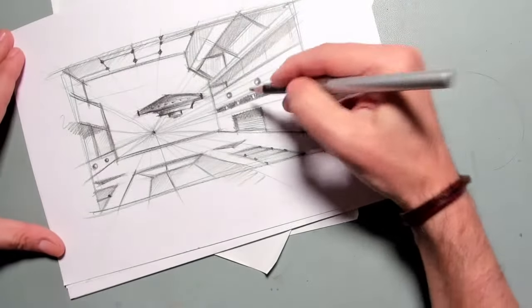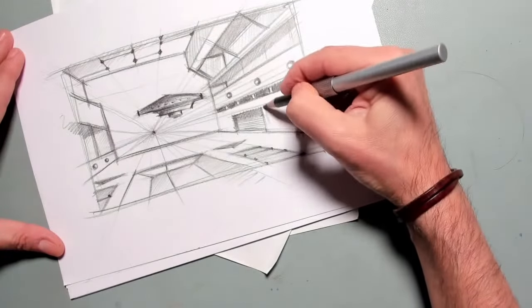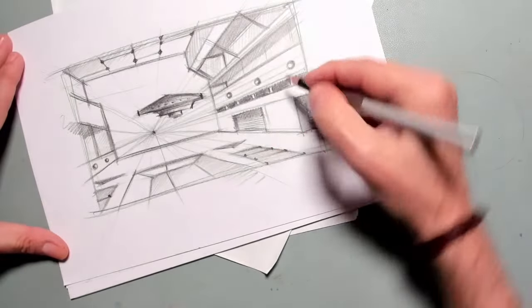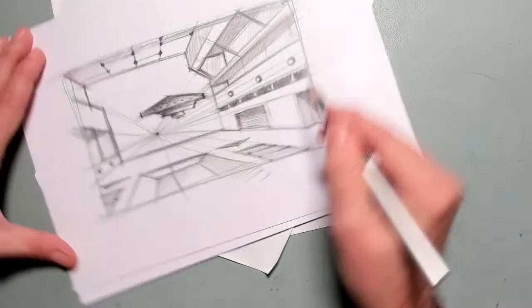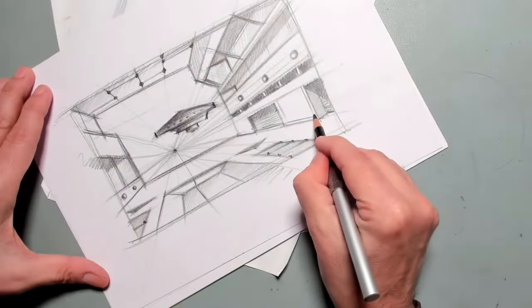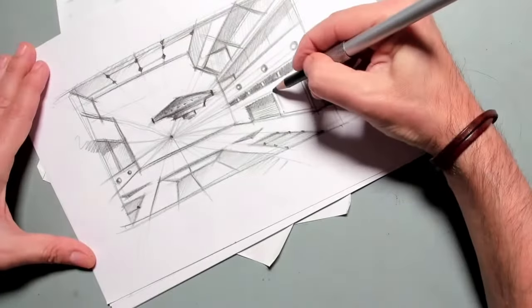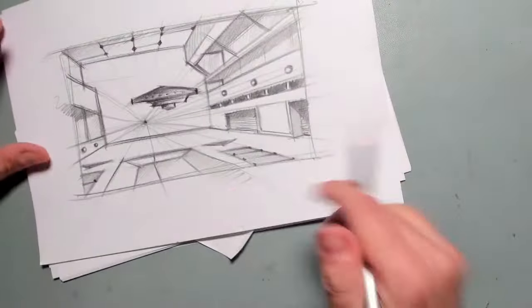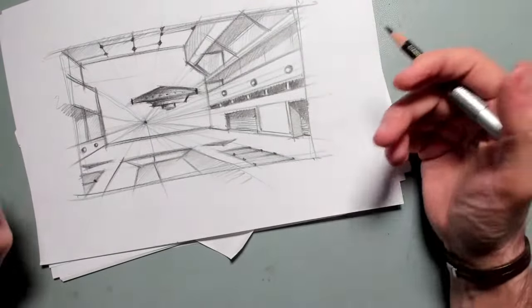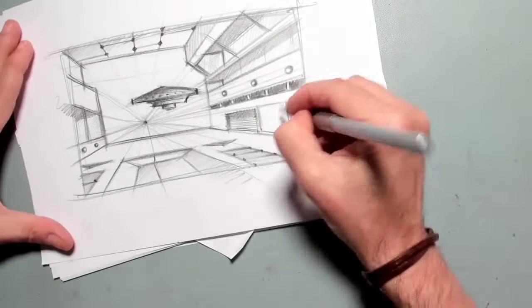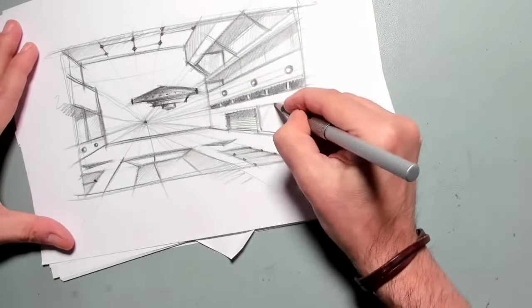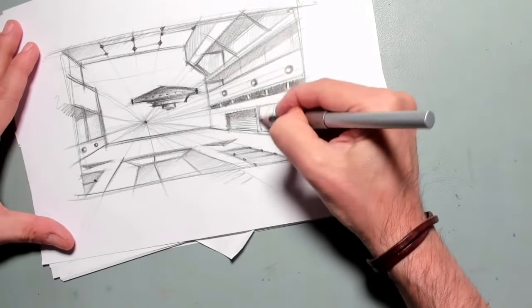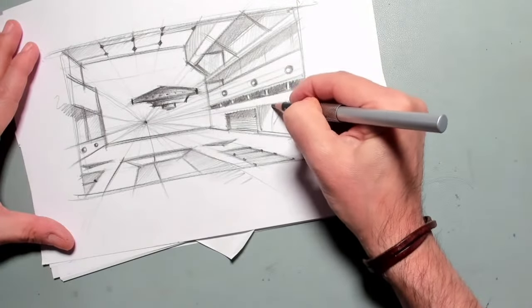And then on the wall, maybe I have a huge display. You see? And what do I do with this display? Well, I don't know, publicity, commercials, TV, news, whatever. So I just put a display reflection on the glass.